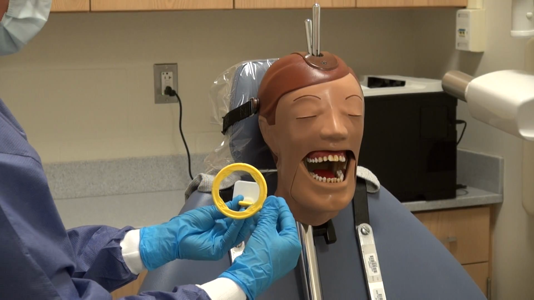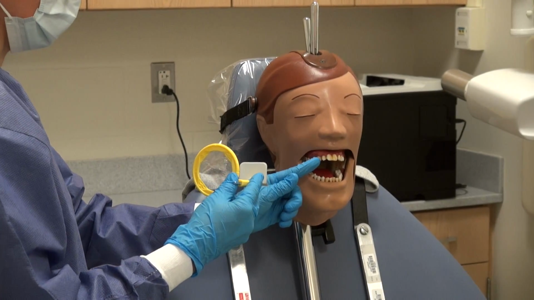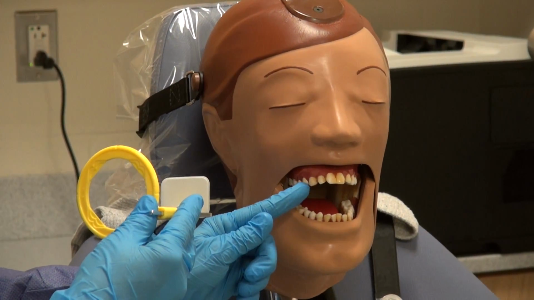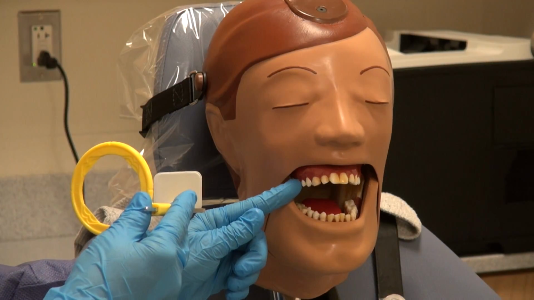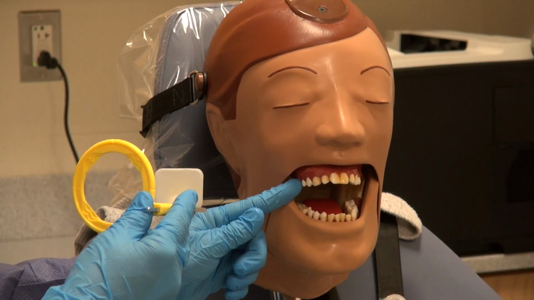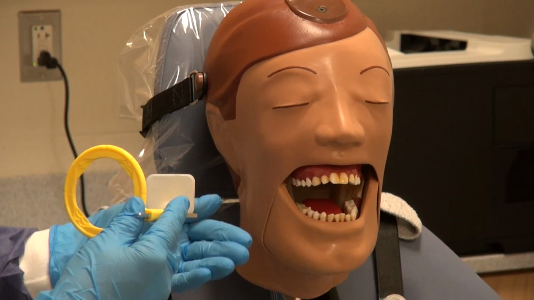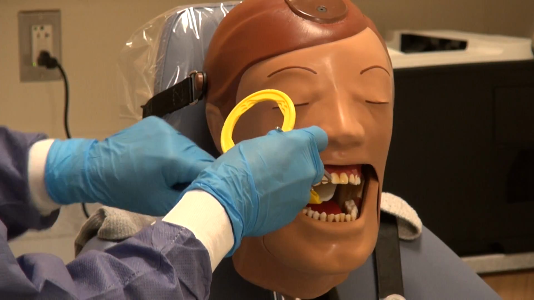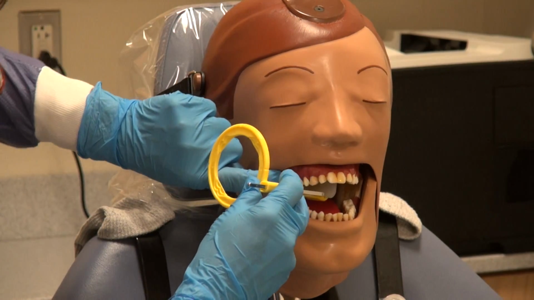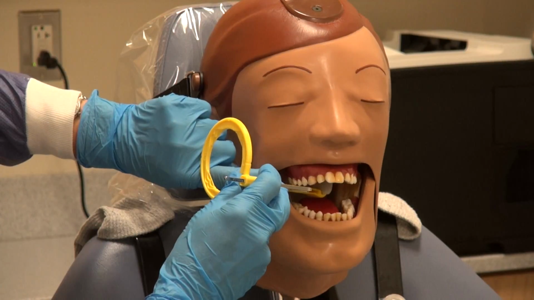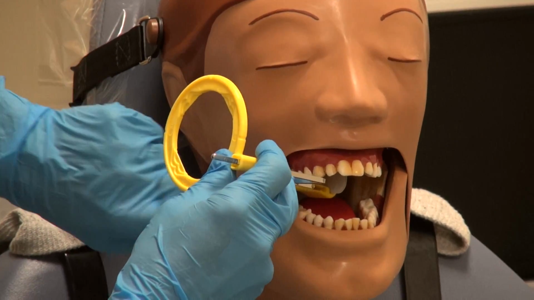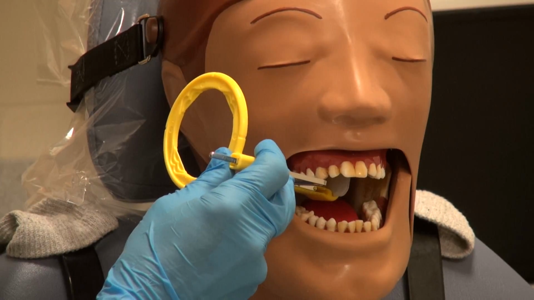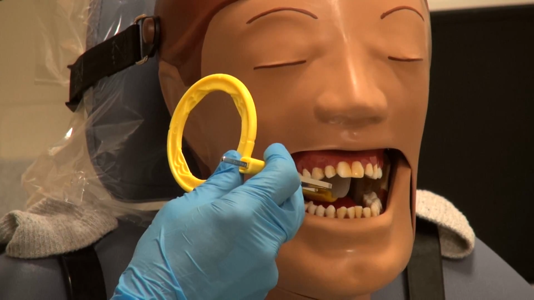Since this image should include the distal of the canine, we want to cover with the film packet the entire canine, first premolar, second premolar, and part of the first molar. Again, being aware that the maxillary teeth are tipped palatally, we're going to put the film in flat, retract the commissure, looking through the ring to make sure that the entire canine is covered. Lift the bite block to meet the occlusal surfaces of the teeth, and close Dexter gently.